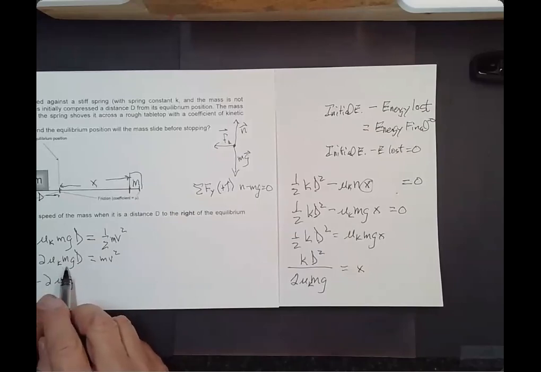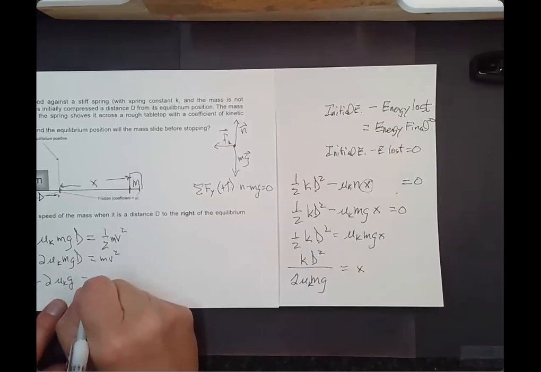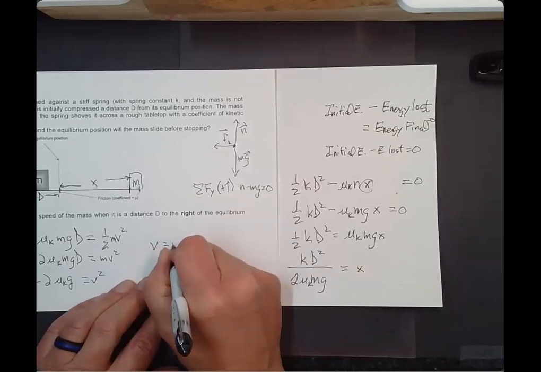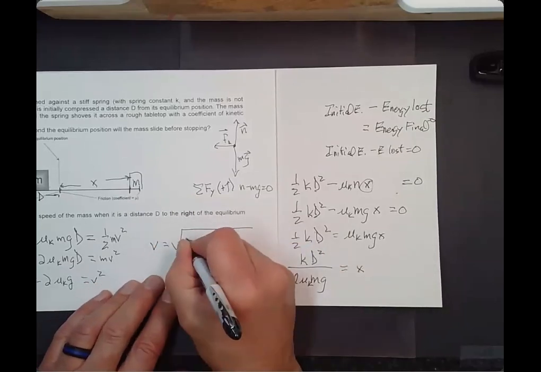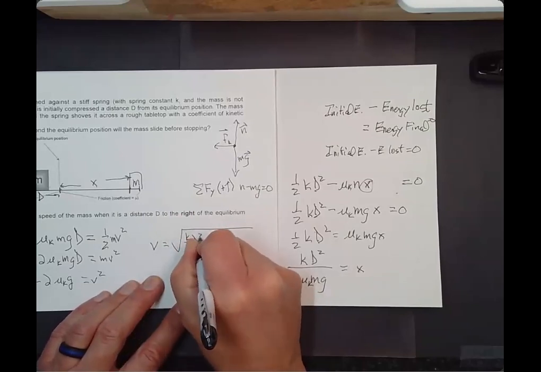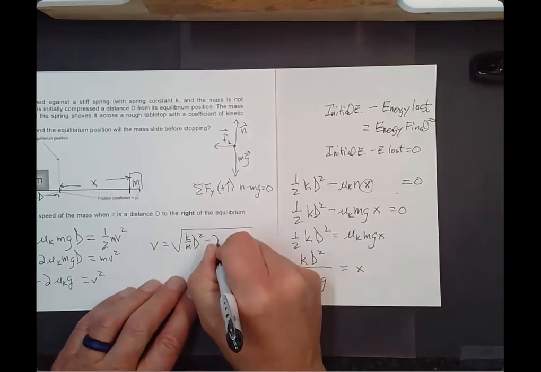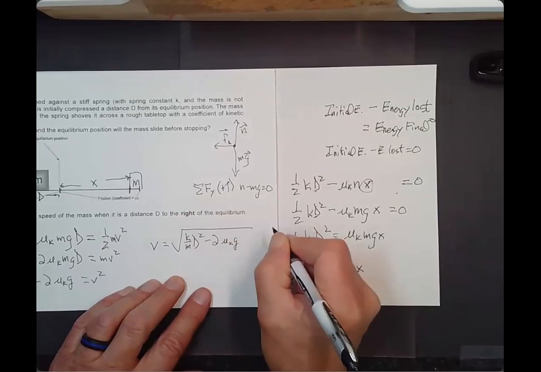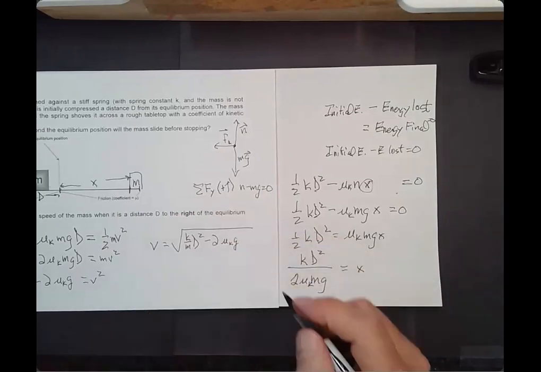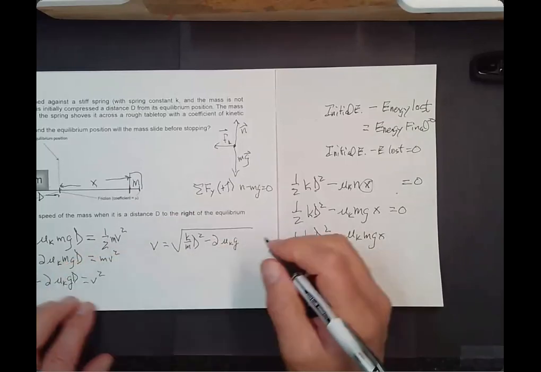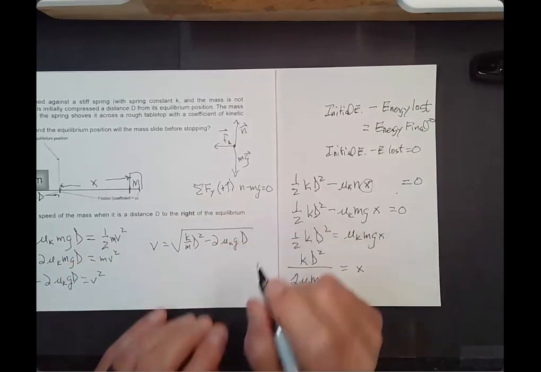Let's see, divided by m. Yep, equals v squared. And v is equal to the square root of k over m times d squared minus 2 mu sub k g times, whoops, I lost a d here, mu sub k times d.